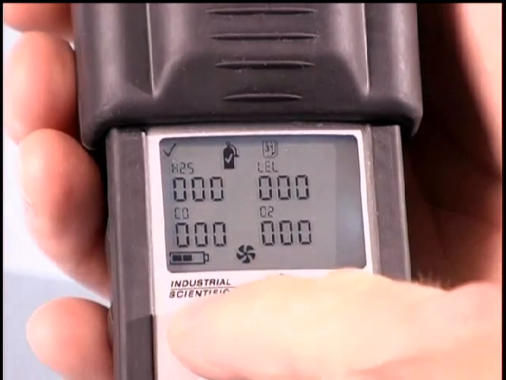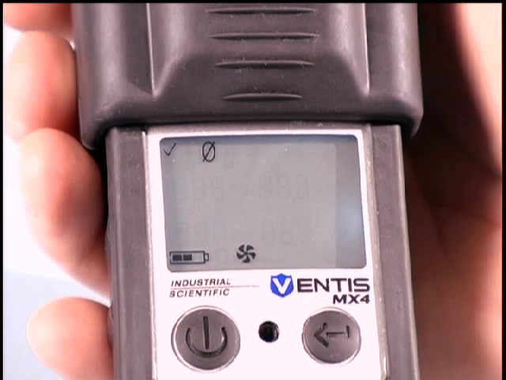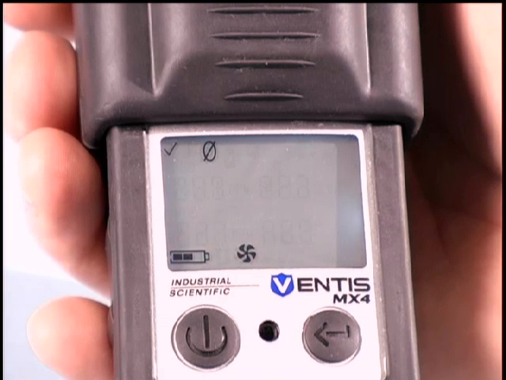Pressing the On-Off Mode button from the Days Since Calibration screen will take the user to the Zero screen, if enabled in the Configuration mode. From this screen, the user can initiate the zeroing process by pressing the Enter button. The zeroing process should only be initiated when the instrument is in clean ambient air. If clean air is not available, a cylinder of zero-grade air should be used.